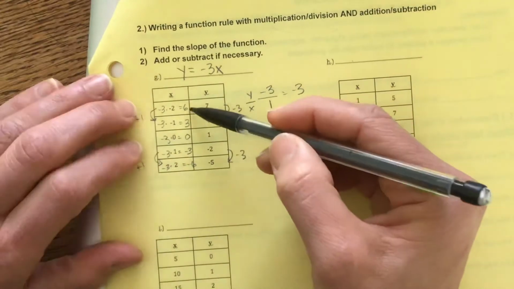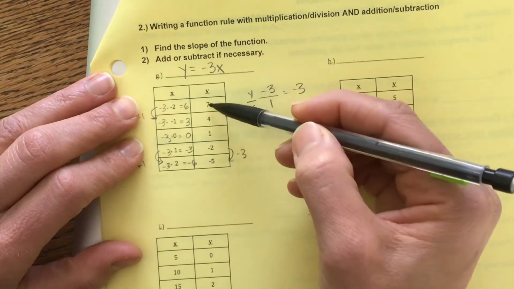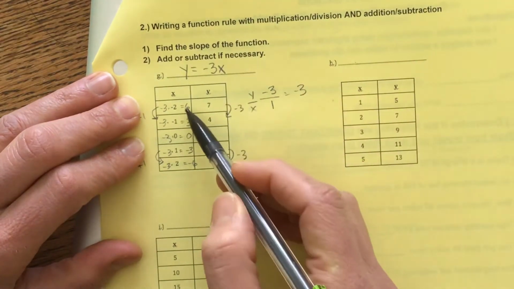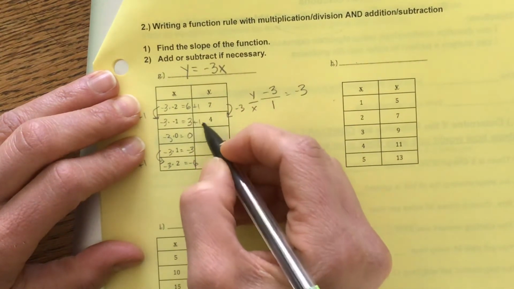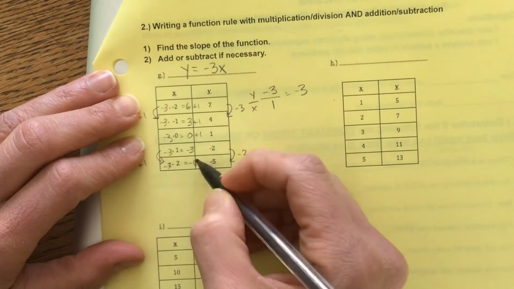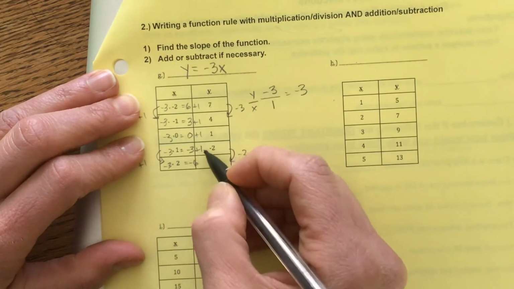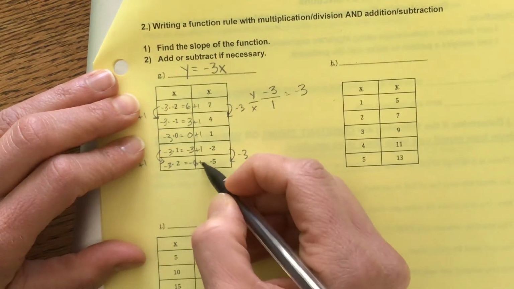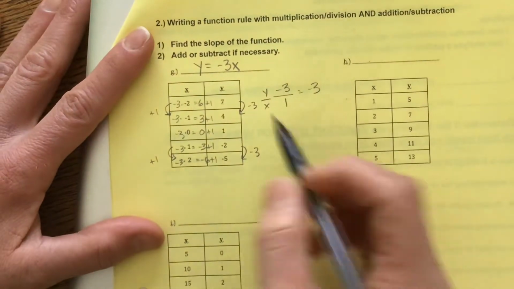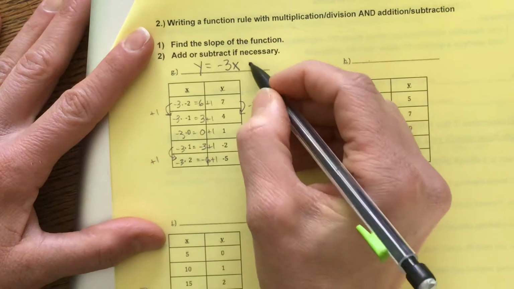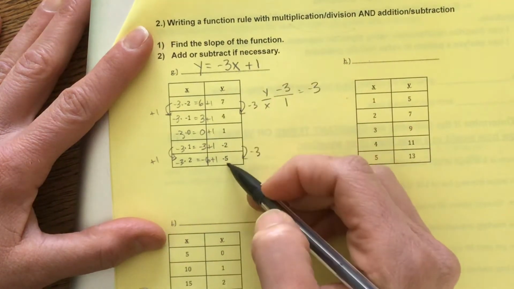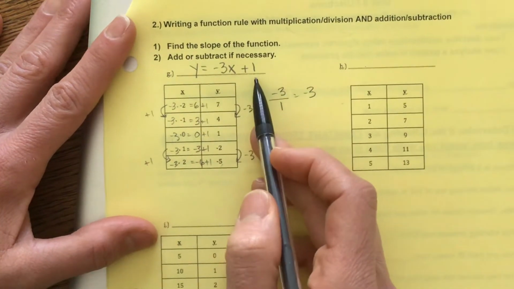So now after I multiply these by -3, how do I get here now? So how am I going to get from 6 to 7? Well, I could add 1. Let's make sure that works with all of them. 3 plus 1 is 4. 0 plus 1 is 1. -3 plus 1 is -2. -6 plus 1 is -5. So after I multiply every single one of these by -3, I then add 1, and it gets me to my y. And that's our function rule.